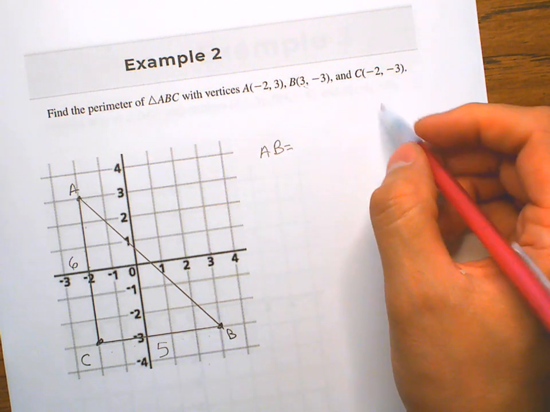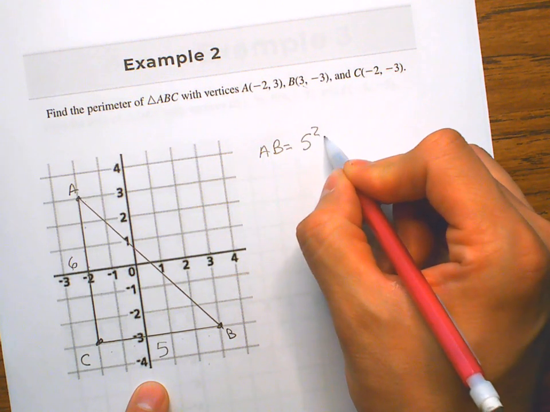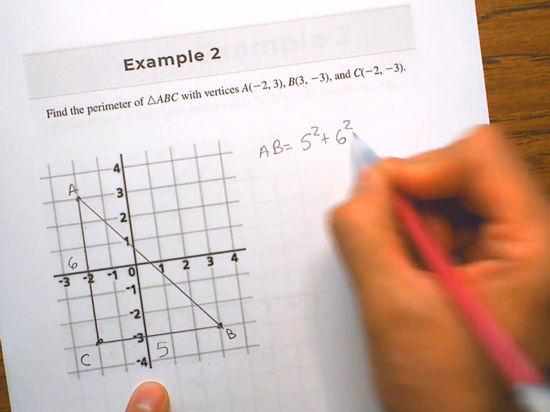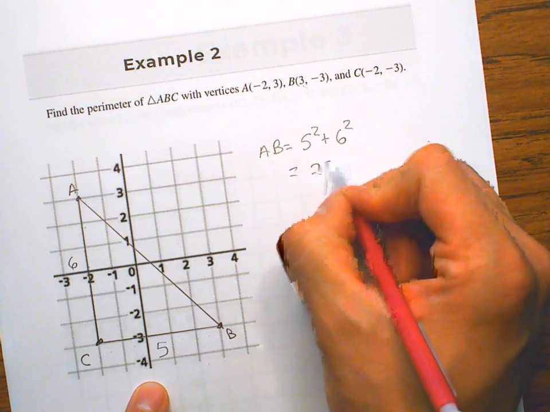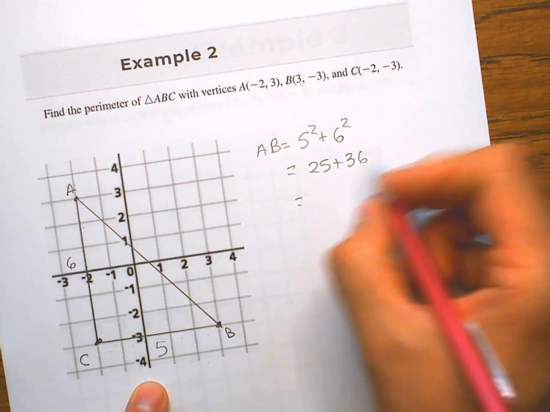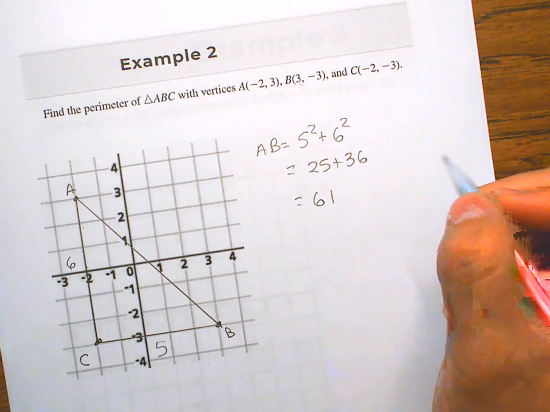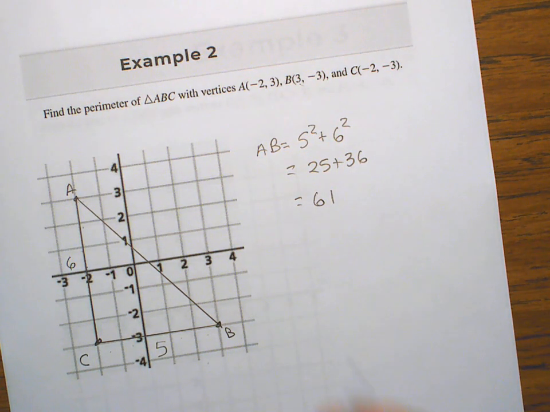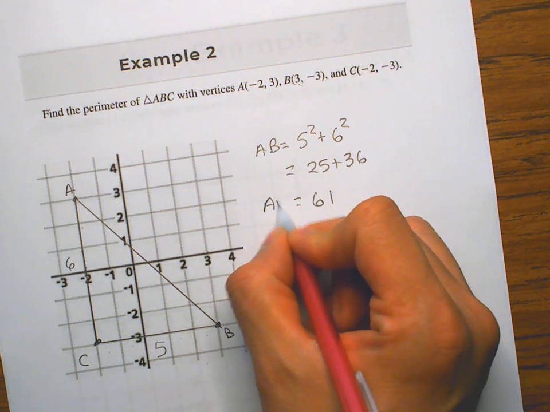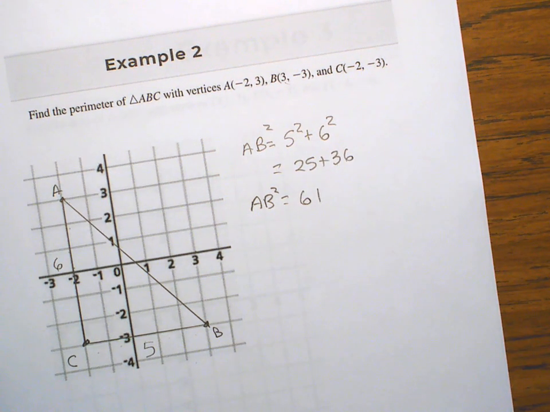So AB is going to be 5 squared plus 6 squared, which is going to give me 25 plus 36. And that's going to give me a total of 61. Now, our next thing is, oh, I forgot one thing. Don't forget the square. So when you are solving for AB, you have to take the square root of 61.